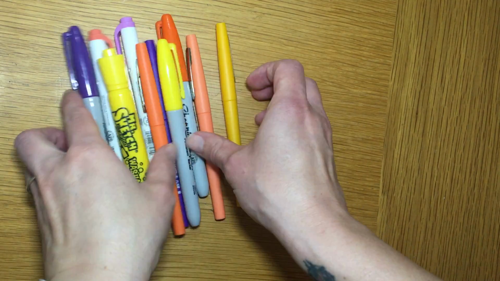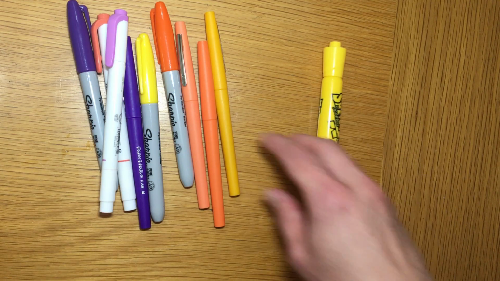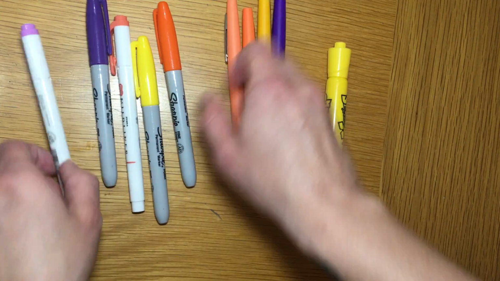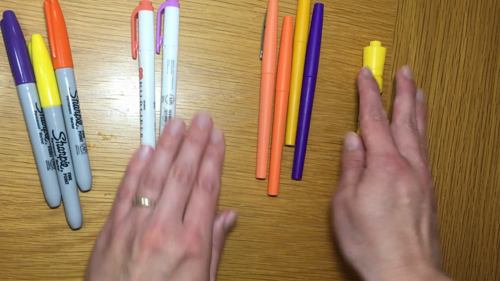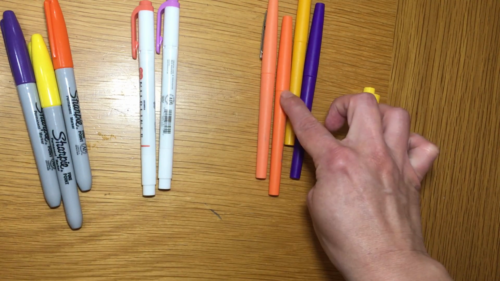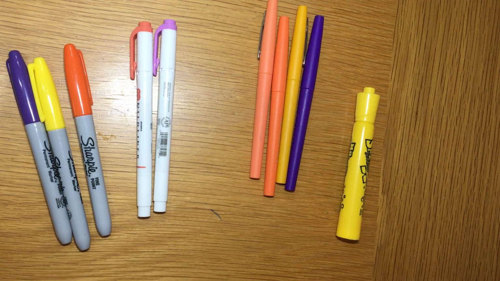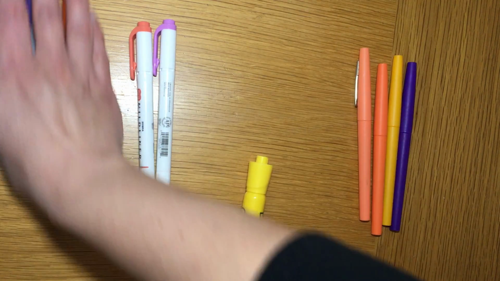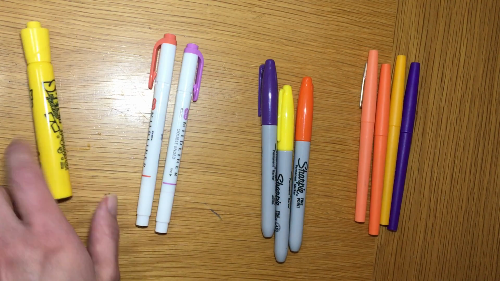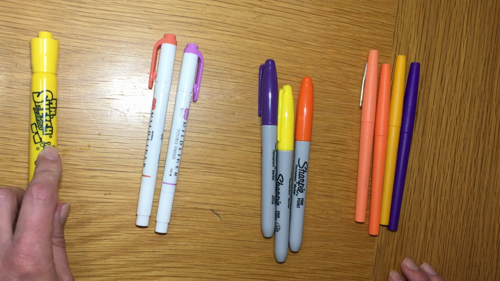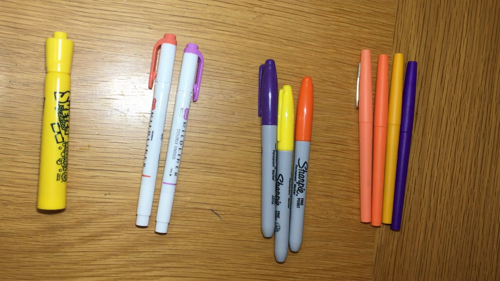Another way that you could sort is by shape. So you could say this one is this type of marker, and these are these types of markers, those types, and those types. And then I have four groups. This one only has 1, this one has 4, this one has 2, and this one has 3. So I would say I have the most Flair pens. I could put them in order like this from least to greatest. I have the least of the Mr. Sketch markers, and I have the most of the Flair pens. So you could describe them that way.